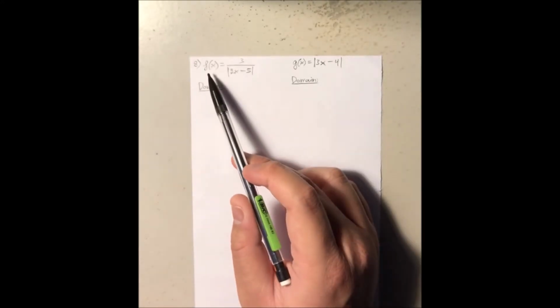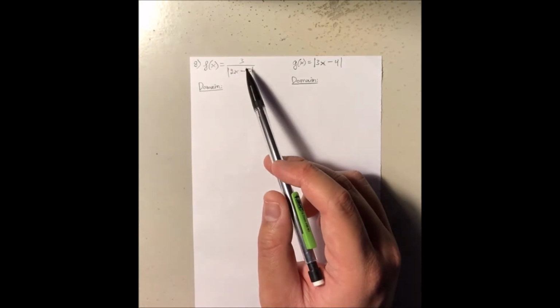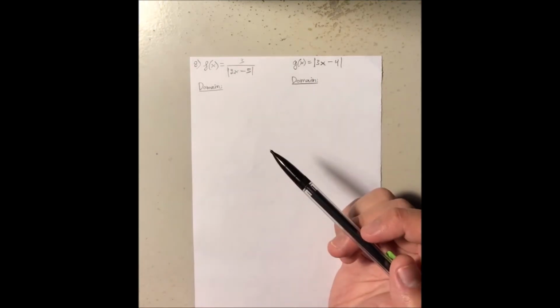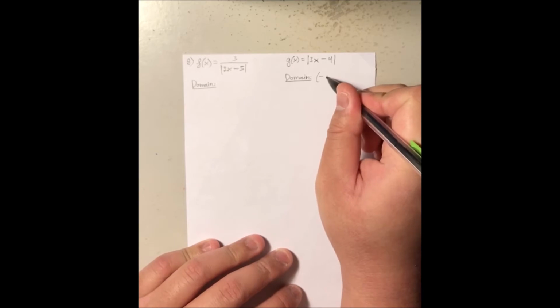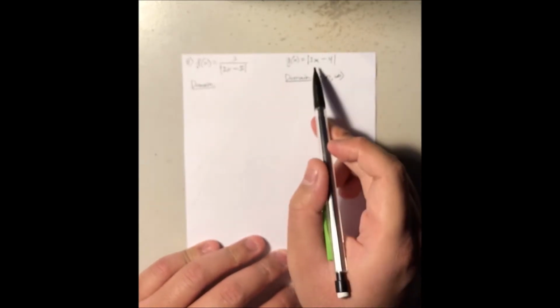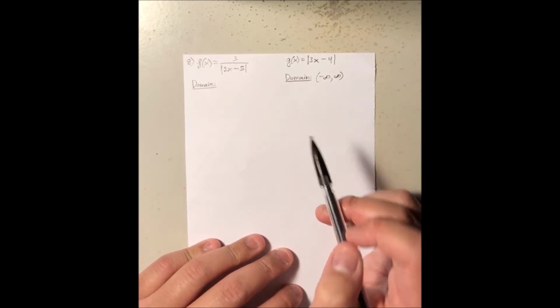Example 8. Now in these examples, we have the function f of x and g of x. The function f of x is a combination of a rational function with the absolute value, and the function g is just the absolute value function. Now pretty straightforward, the domain of the function g is going to be all real numbers, because we can take any x value, plug it in here, and we'll be able to crank out the corresponding y value of that specific x value.